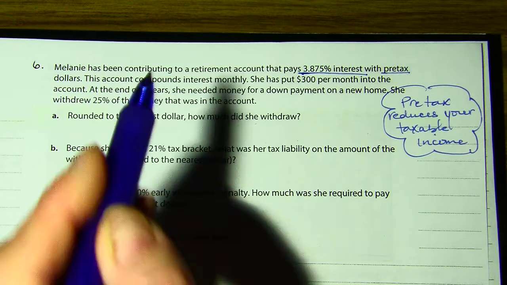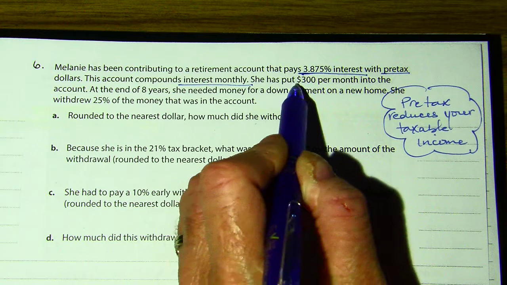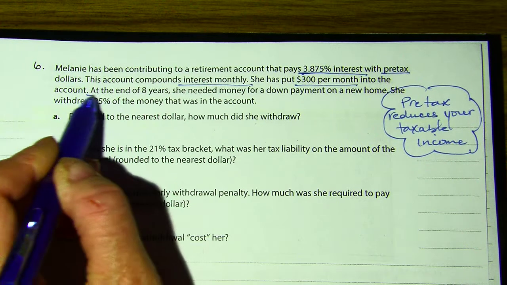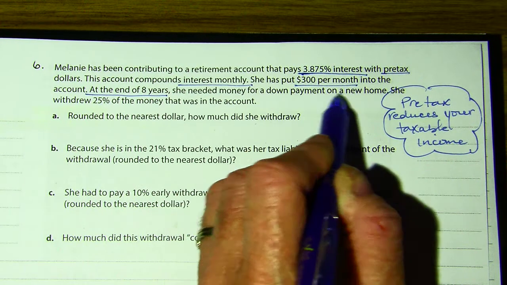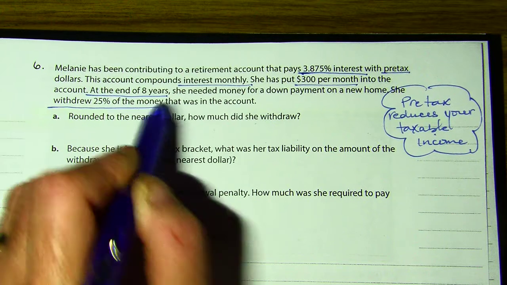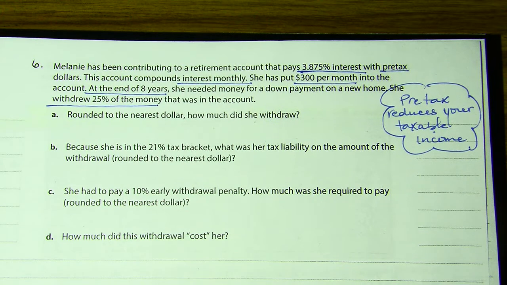The account compounds interest monthly. She's put $300 per month into an account. At the end of 8 years, she needed money for a down payment. She took out 25% of the money. So the first thing we need to do is determine what's in her account and then what's 25% of that.